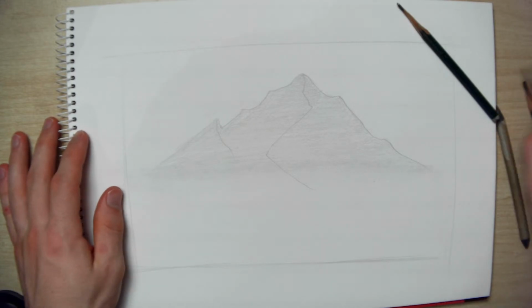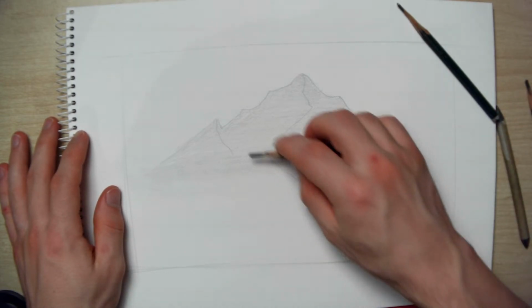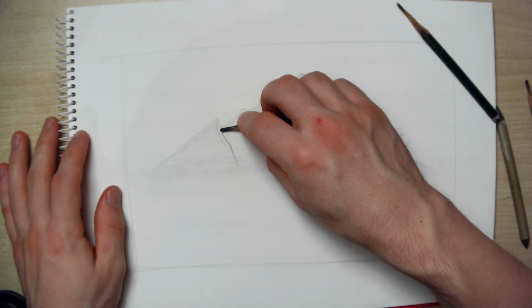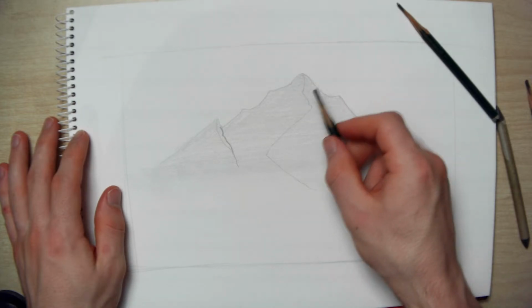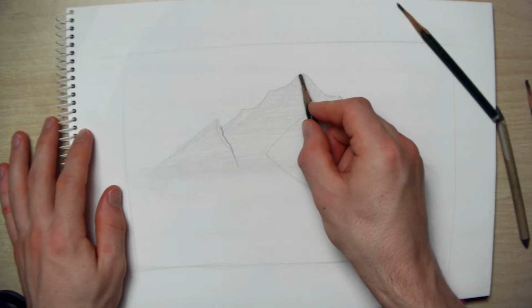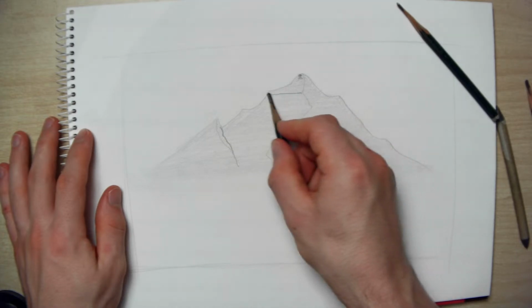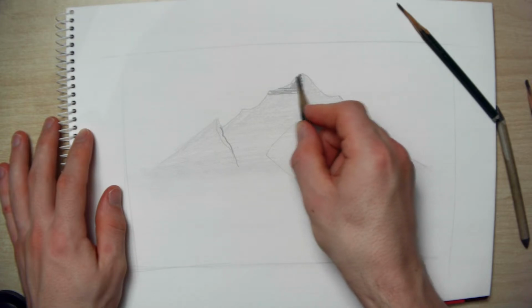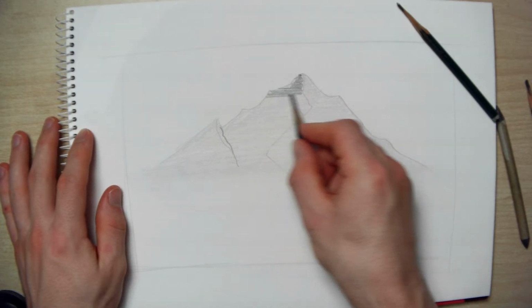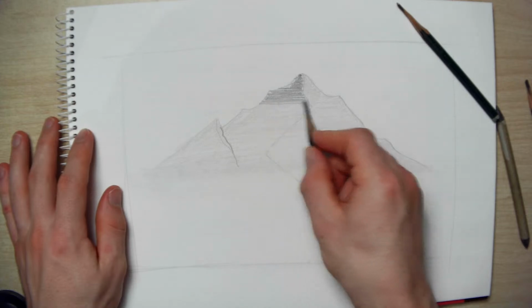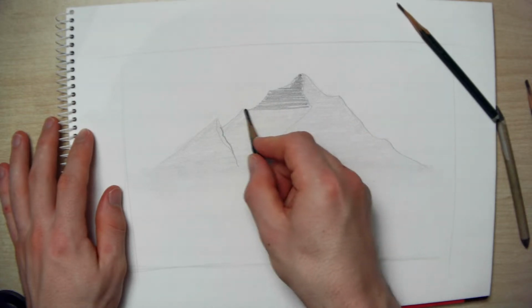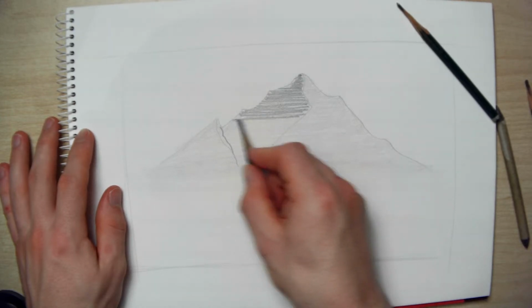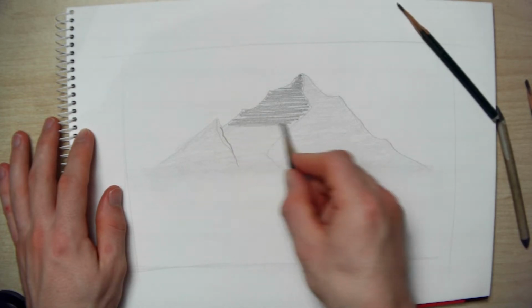Okay, next thing is to take the 3B pencil. Yep, that's the right one. And then go into the shadow side. That's going to be the left side again today. Going in right there, maybe. If I make the lines more slowly, I can be more precise.